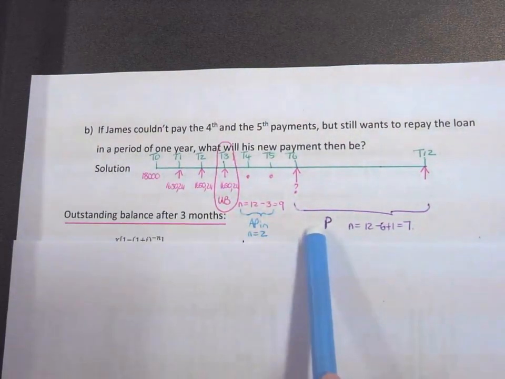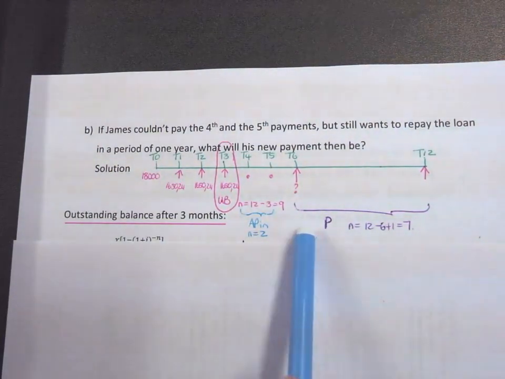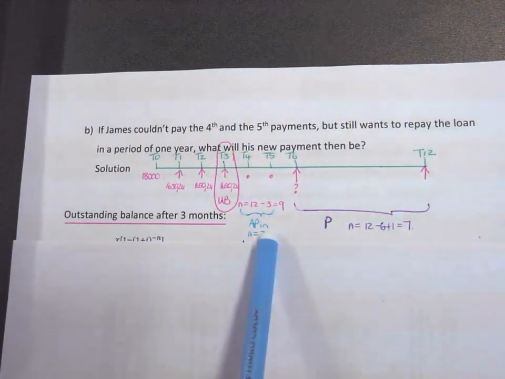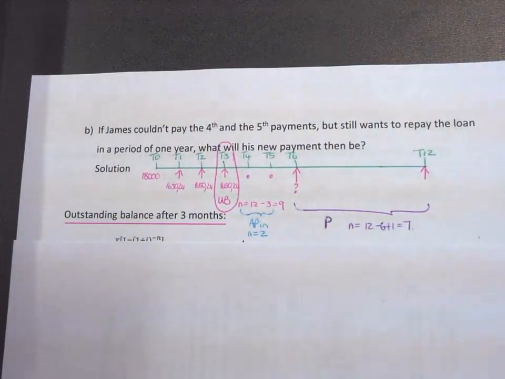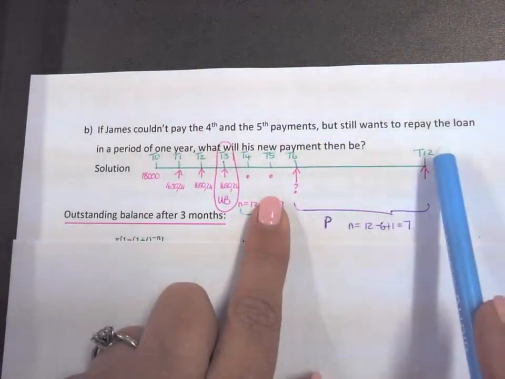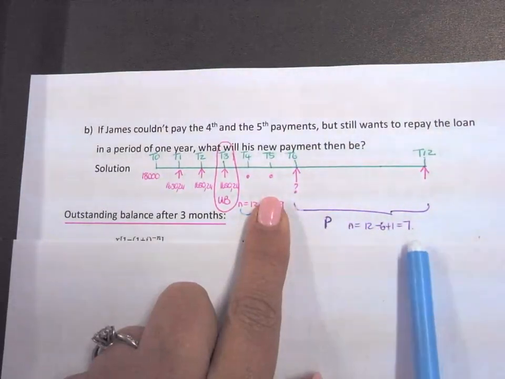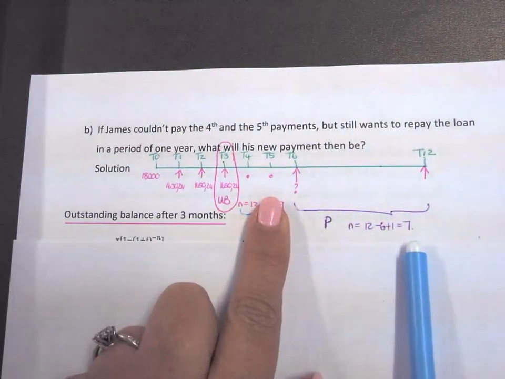You understand that? So here A is equal to P for the next sum. And we have 12 minus 6 plus 1, 7 payments left. Are you all with me?